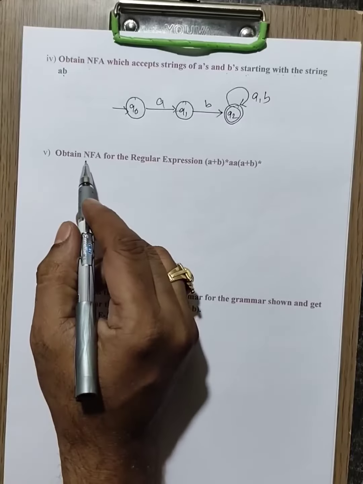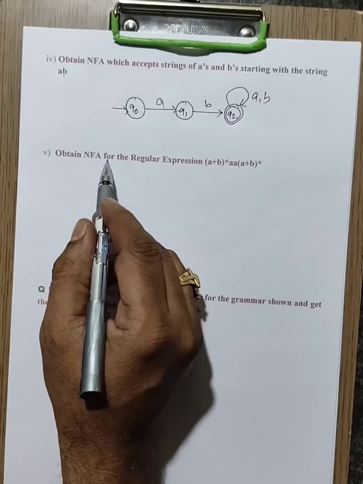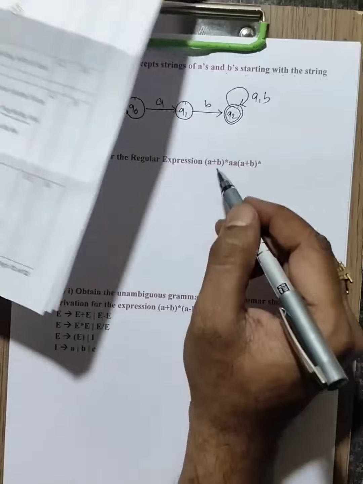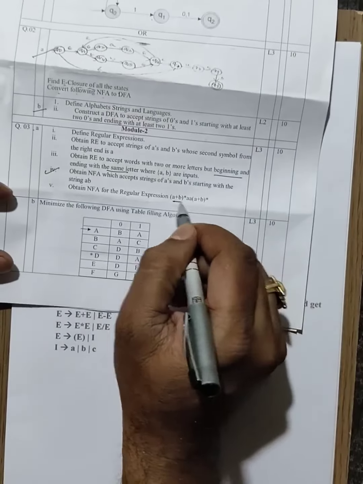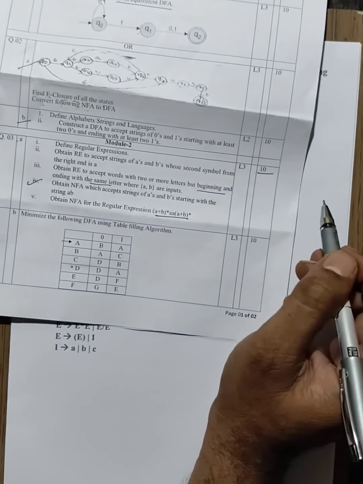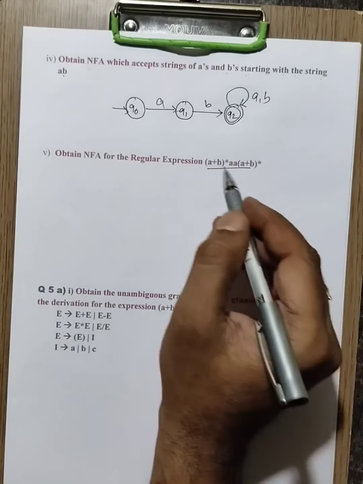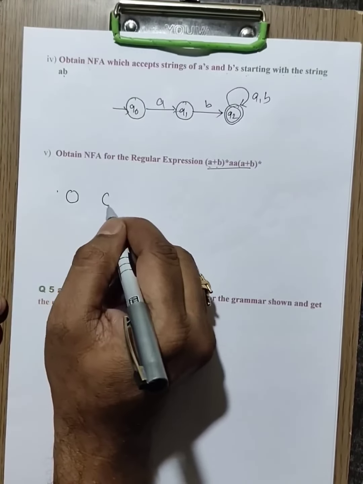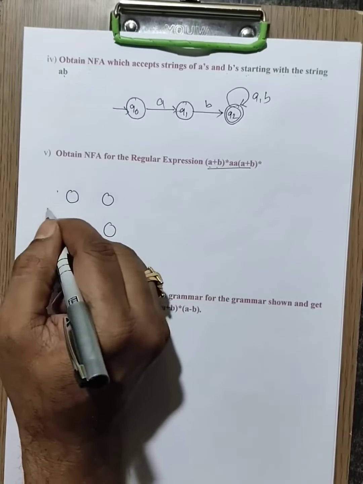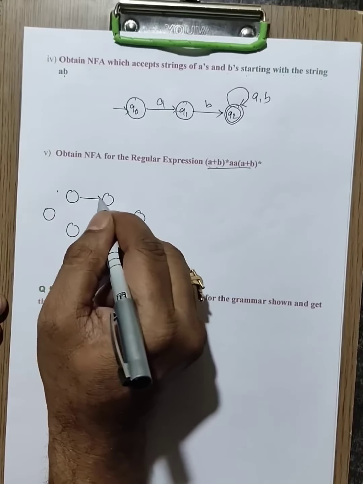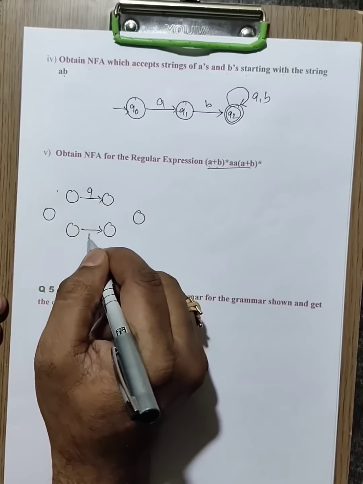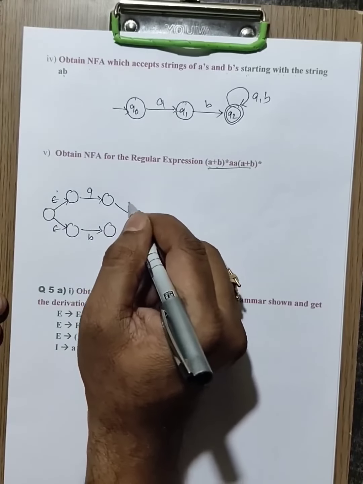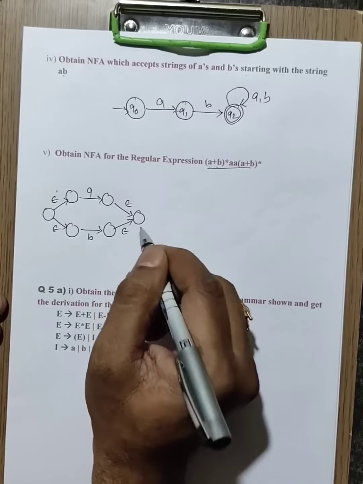Next, obtain NFA for the regular expression, that is, obtain epsilon NFA for this regular expression. From this regular expression we can construct only epsilon NFA. This total question was asked for 10 marks. For A plus B, first we need to draw for A and B. This is A, this is B, with epsilon transitions.